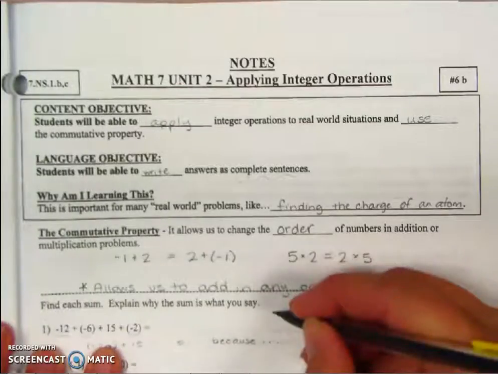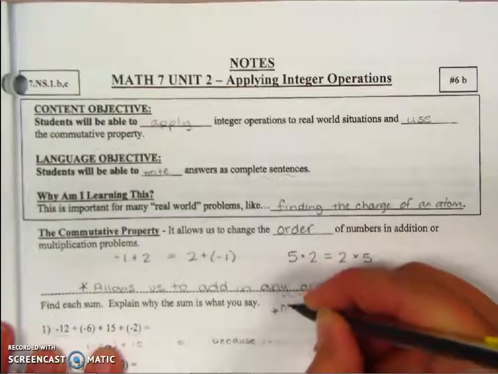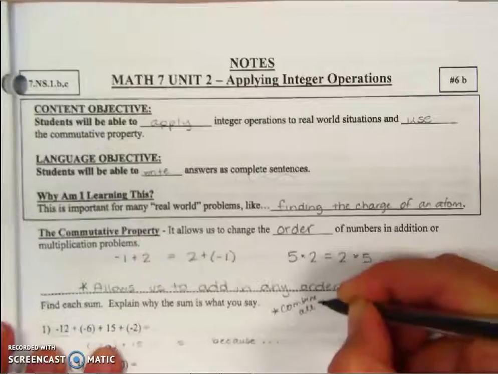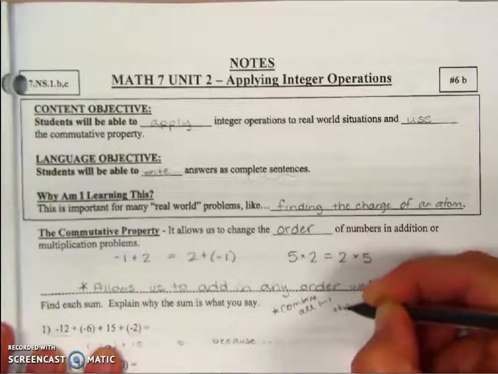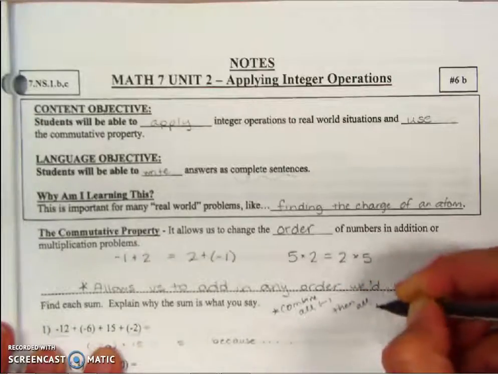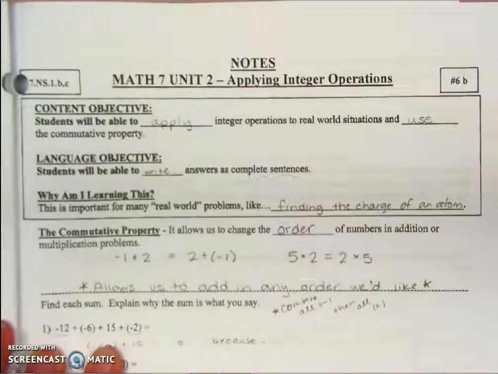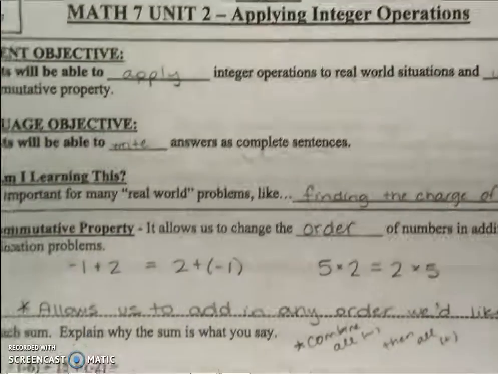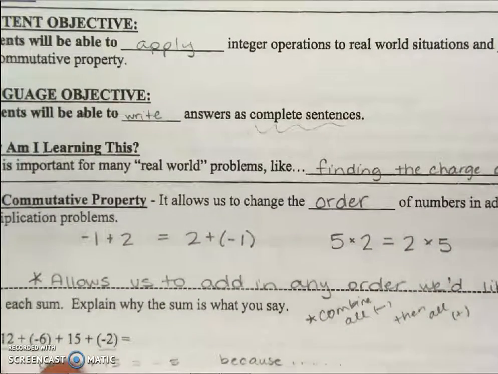All right, so again, let's make a little note there. Combine all negatives, then all positives. So we want to kind of group together all the negatives and all the positives. Sorry, I wrote kind of small there. Combine all the negatives, then all the positives, and then we can go from there.